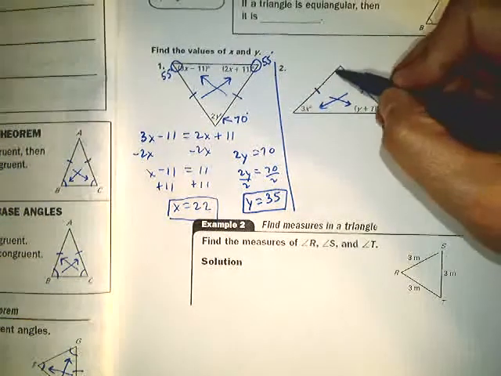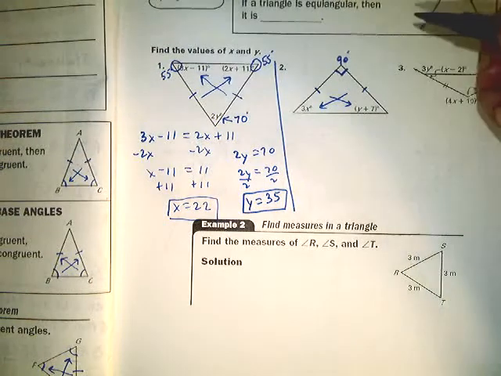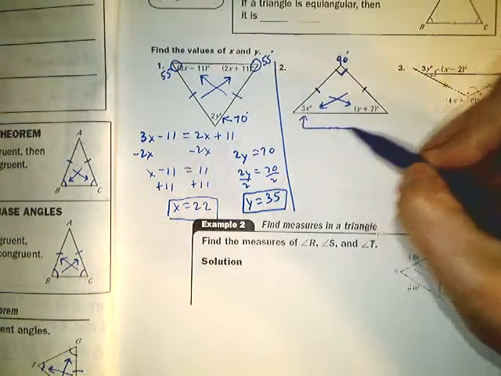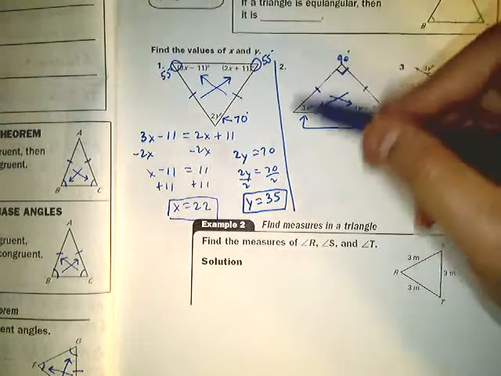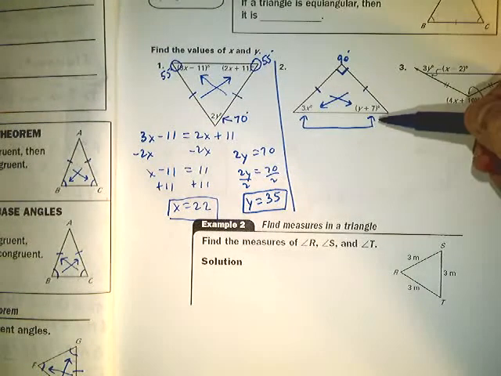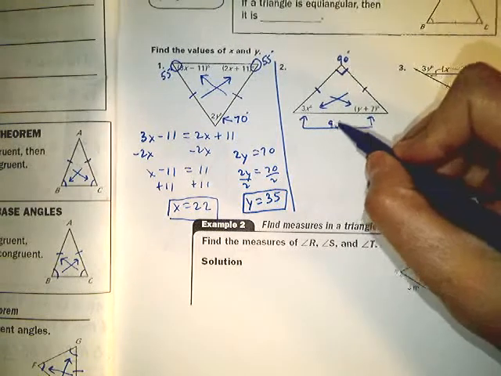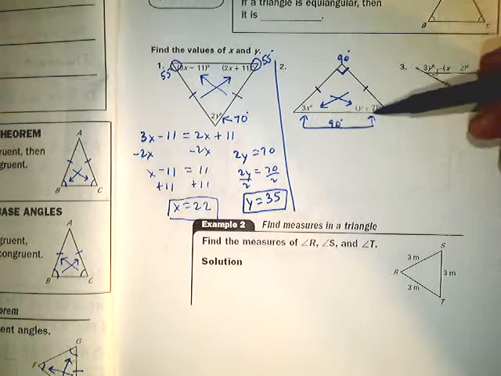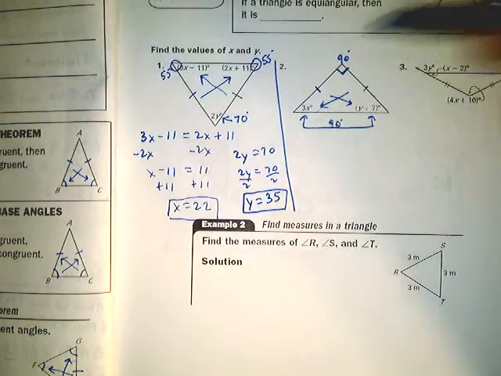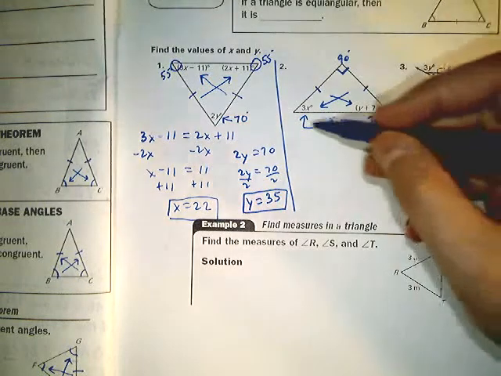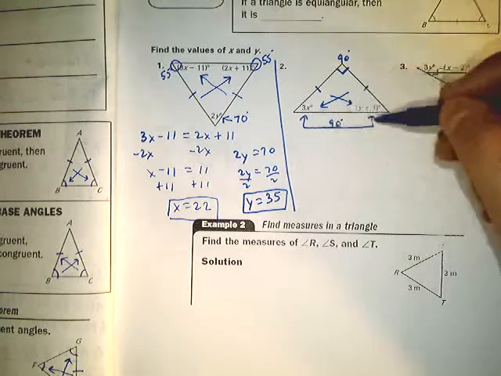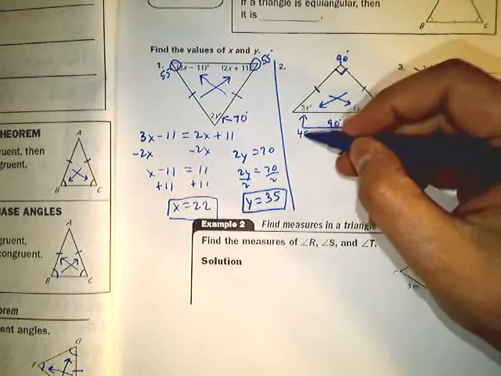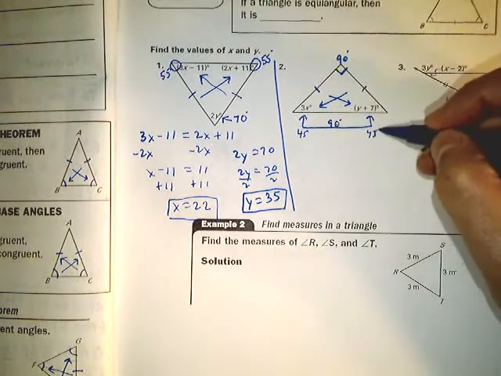Well, if this is 90 degrees up here, and these two are equal to one another, and the whole thing adds up to 180, wouldn't these two together have to be 90? Because these two would be 90 and that one would be 90, then the whole thing would be 180, right? And if each of them is the same as the other one, wouldn't they each have to be half of 90? So wouldn't this have to be 45 and this have to be 45?